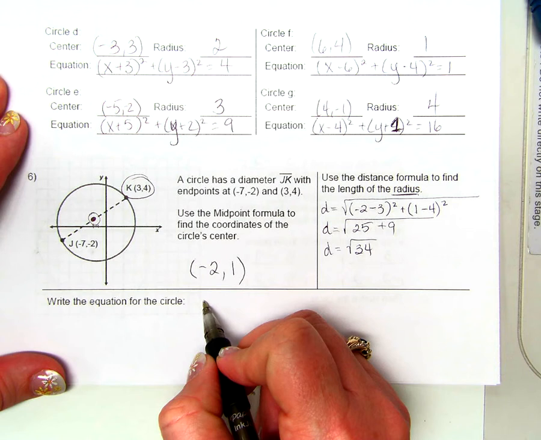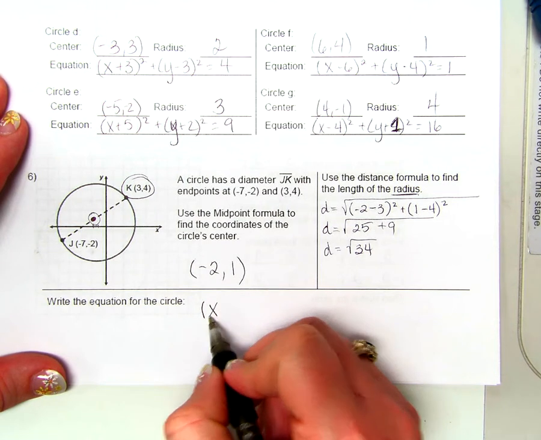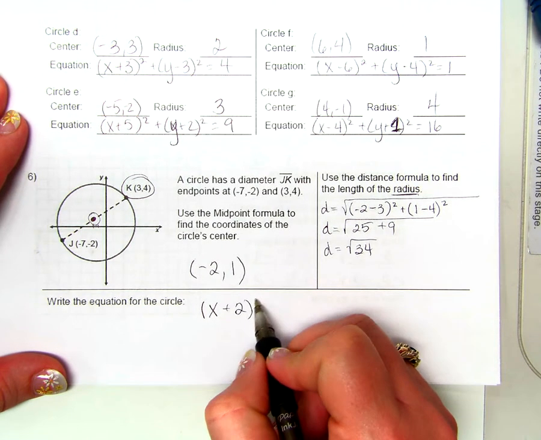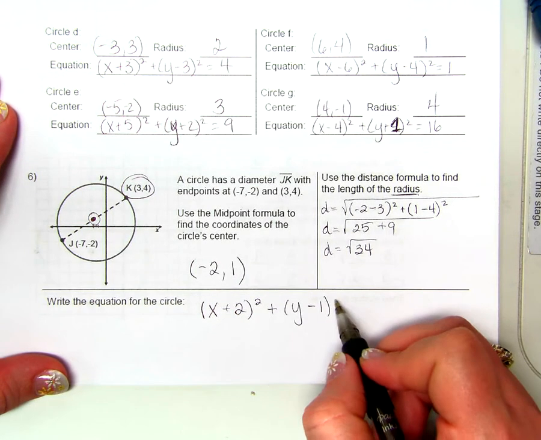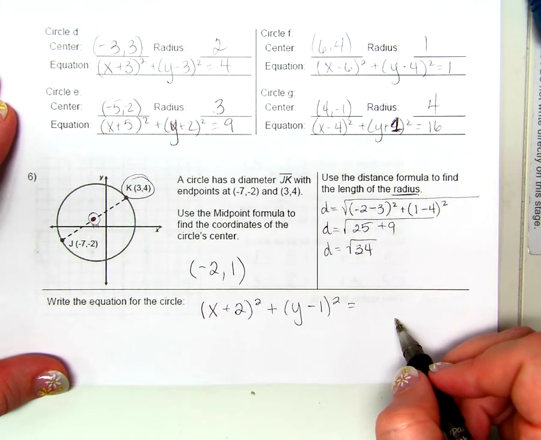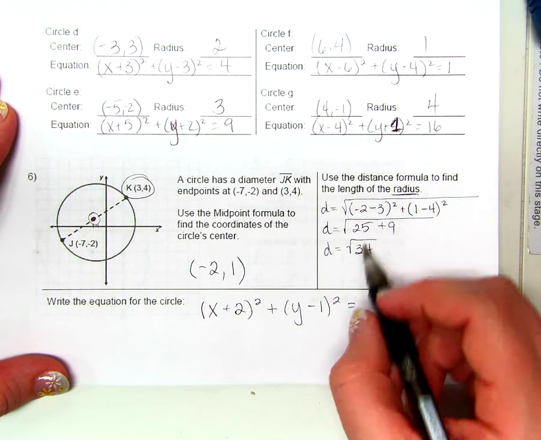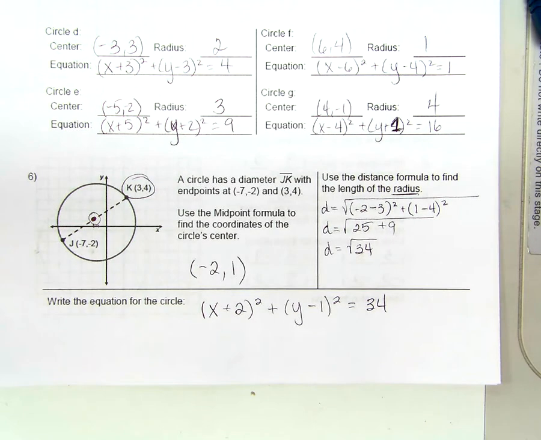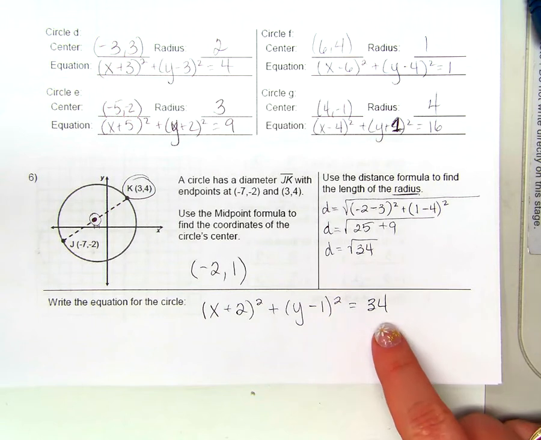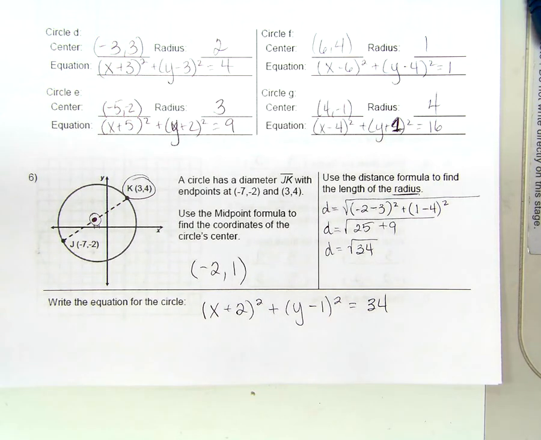Mark, does that go? X plus 2 squared plus y minus 1 squared equals, which is, what is the square root of 34 squared? 34. Right? That's why I don't care what the square root of 34 is, because I'm about to have to square it to get the radius squared. Right? You okay with that? Any questions? Sir?